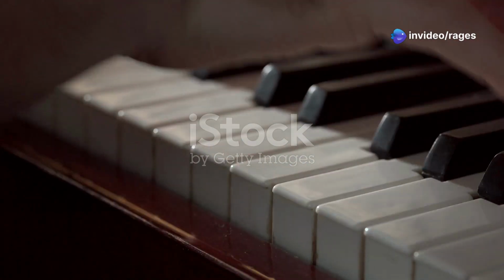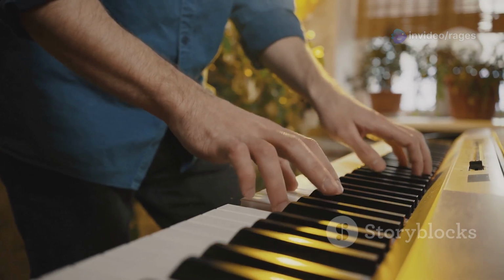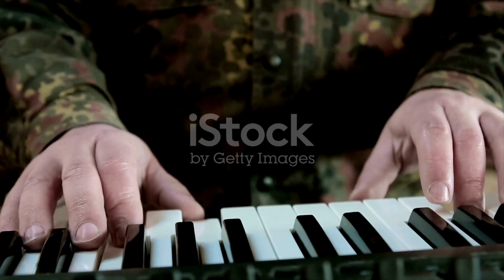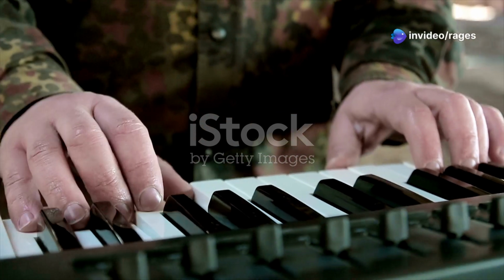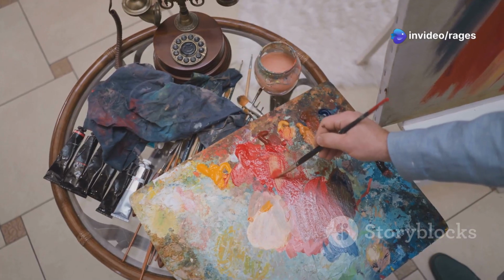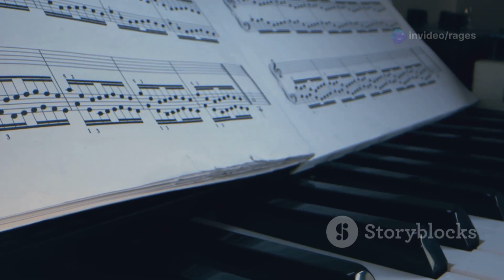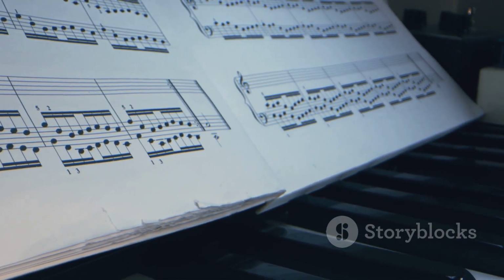Music is a beautiful language that speaks to our souls. One of the key elements that create this magic is harmony. And at the heart of harmony lie chords, groups of notes played together to create a rich and colorful sound. Imagine a painter using different colors to create a masterpiece. Chords are like those colors on your piano, allowing you to paint your own musical landscapes.